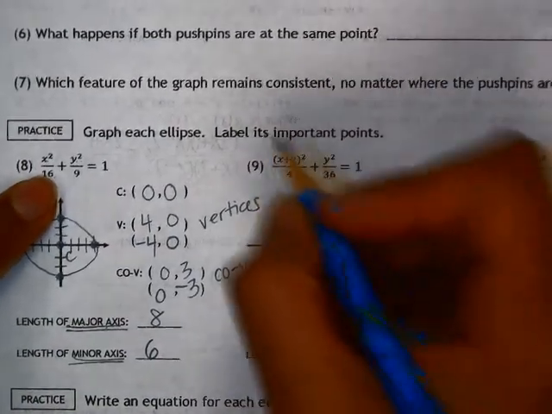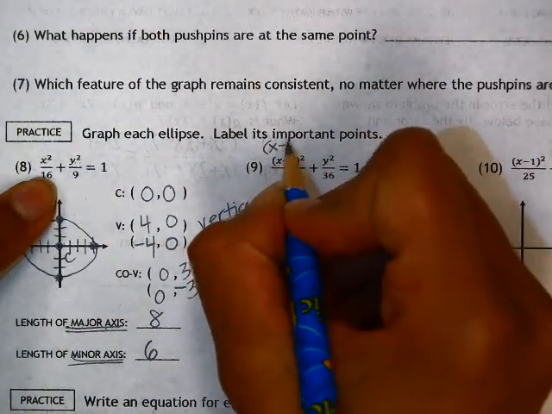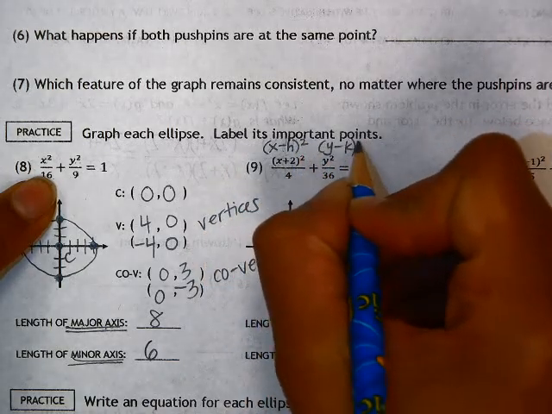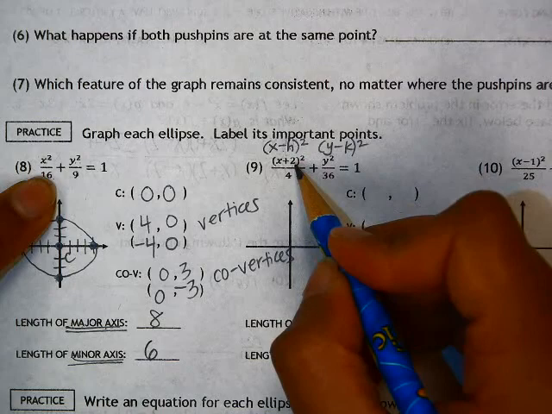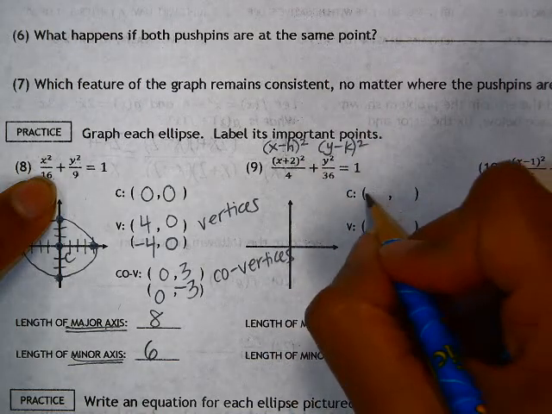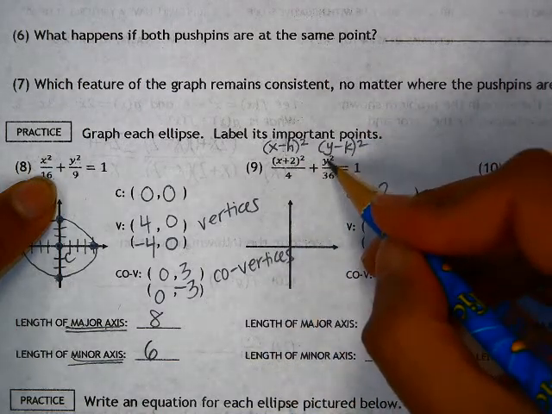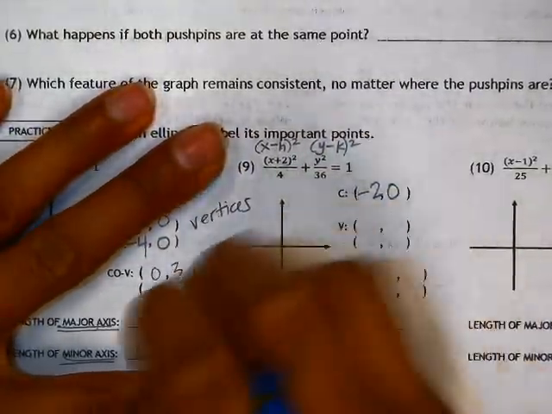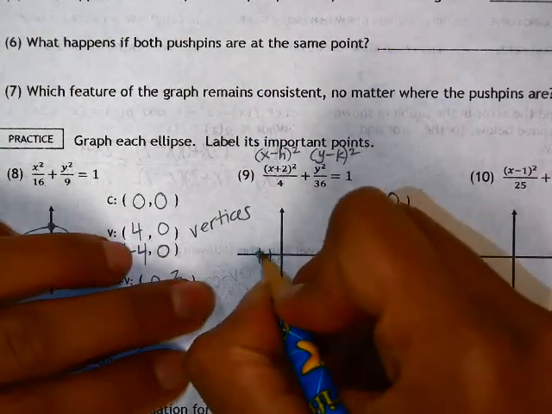On number 9, we now have a center that's not at 0, 0. So if we compare this, this is x minus h squared, this is y minus k squared. H is equal to negative 2. K is equal to 0. So I'm going to plot my center at negative 2, 0.